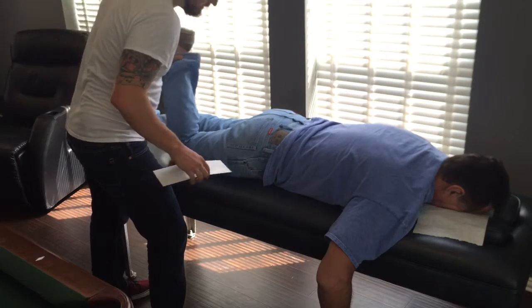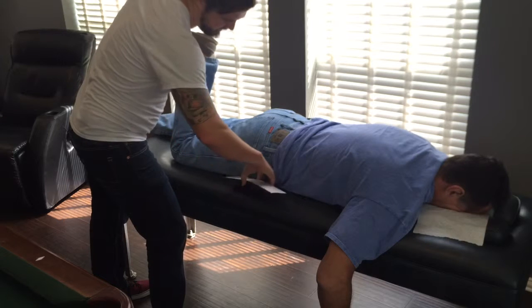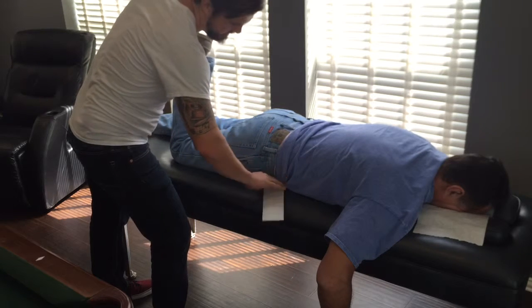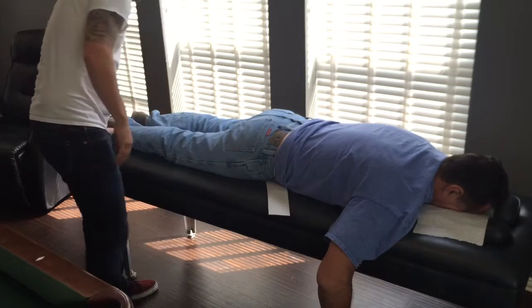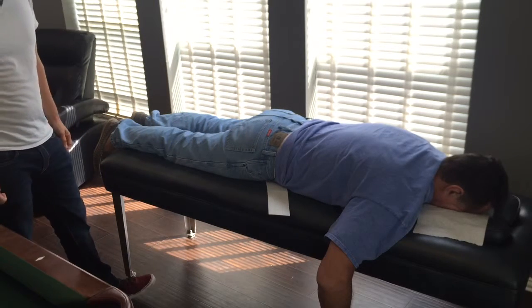Again, this is a passive insertion, so I would treat at the ASIS with the block facing inferiorly at 45 degrees, and I can treat them like this up to 30 minutes.